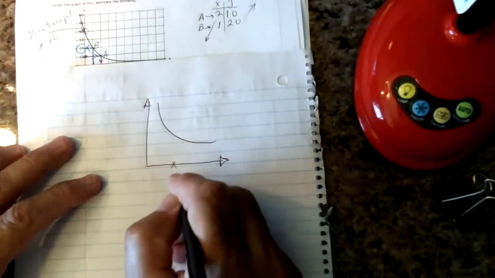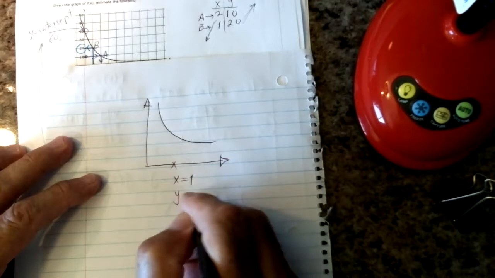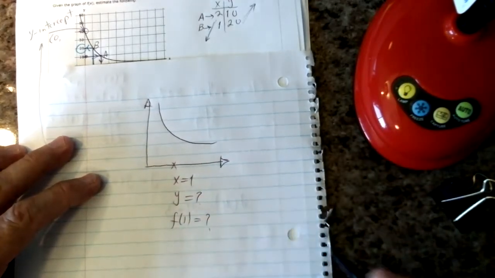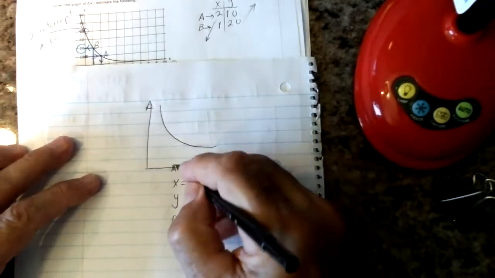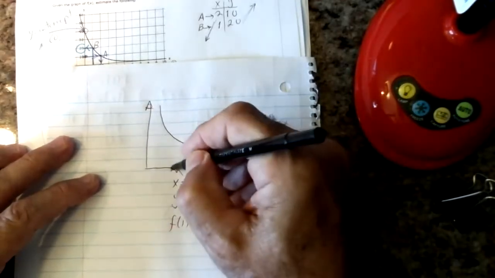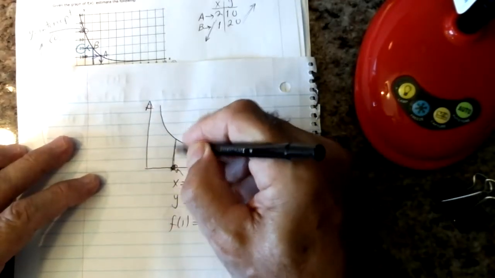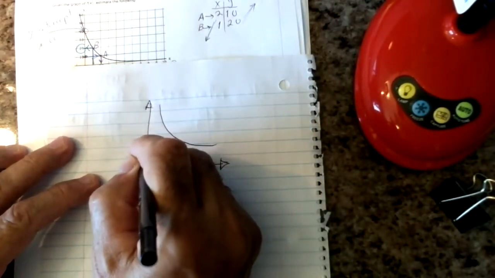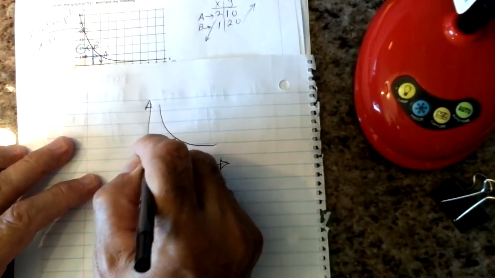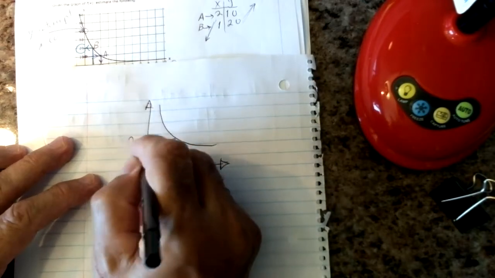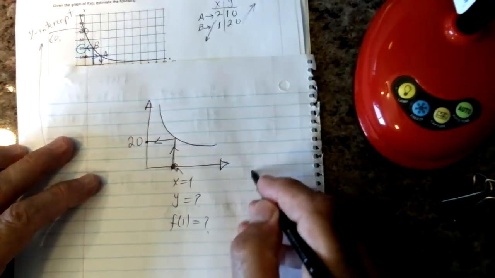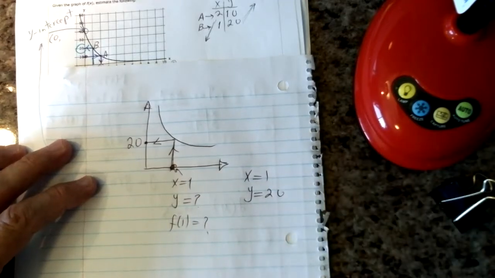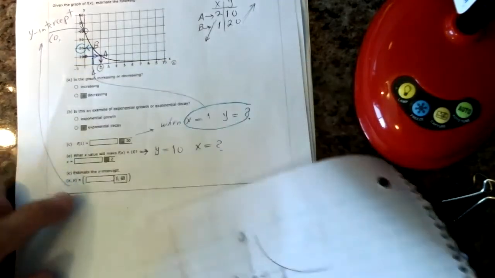When we say x equals 1 and find y, or find f of 1, from x equals 1, you go up to hit the graph, you draw the line, and then you go to the left. This is your y value, which in this case is 20. So when x is 1, what is the value of y? 20. And vice versa.